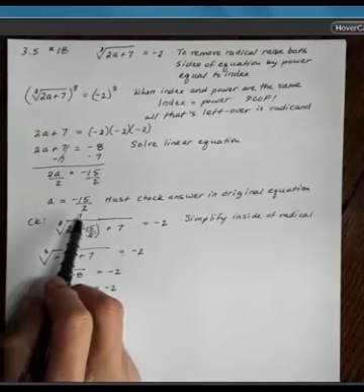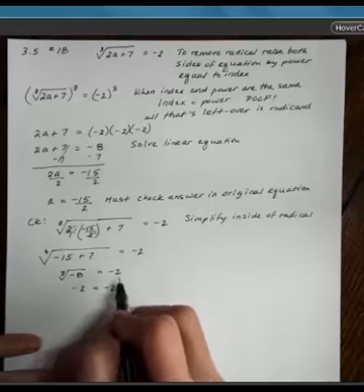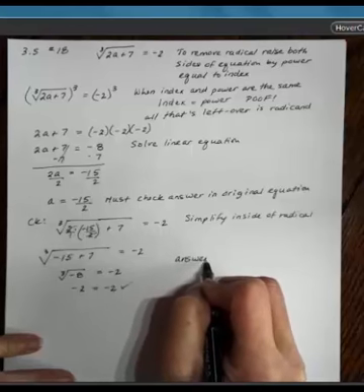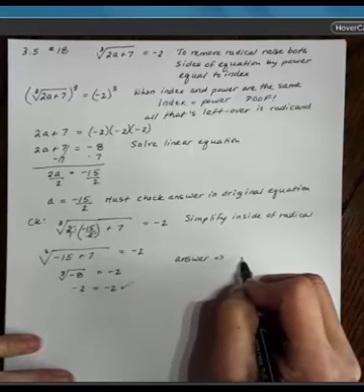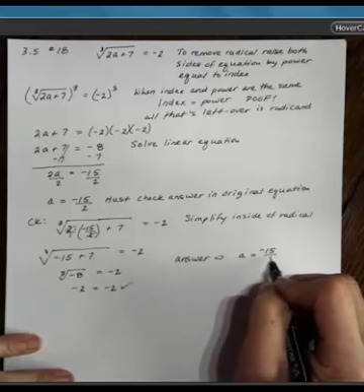So when I substituted in negative 15 halves, negative 2 equals negative 2, it checked. So then my answer is a equals negative 15 halves.